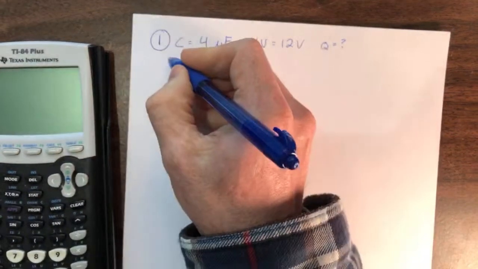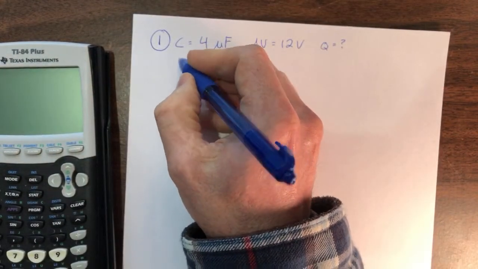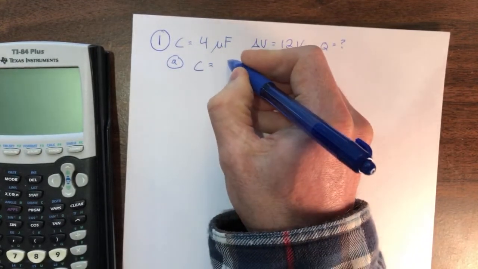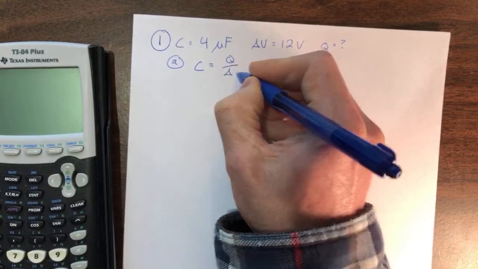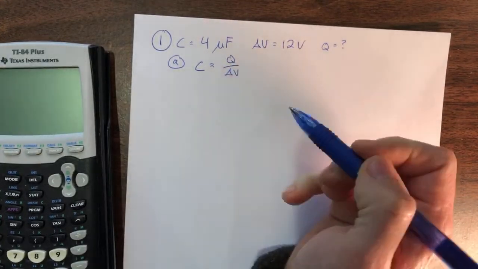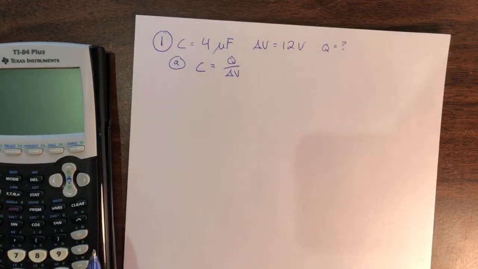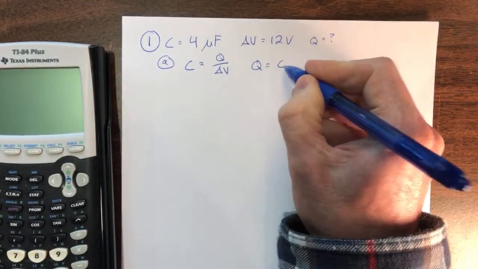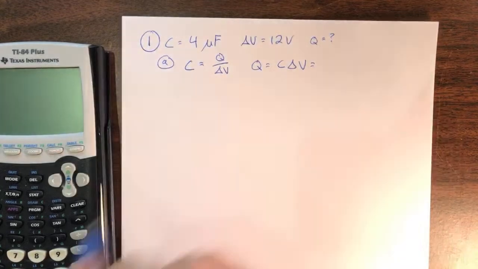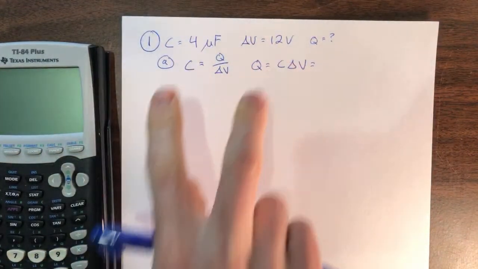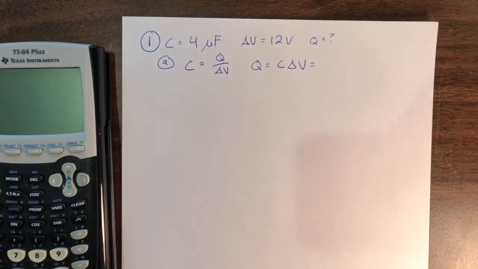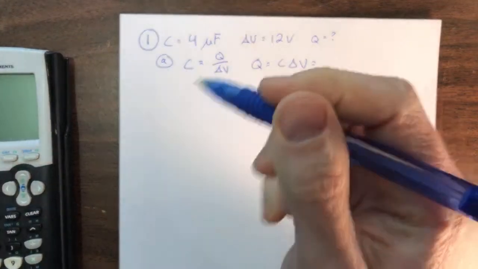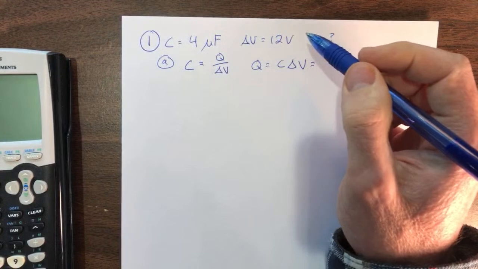So for A, the charge on each plate is going to be from the equation C equals Q over delta V. And we're solving now for Q, so we multiply both sides of the equation by delta V, giving us Q equals C delta V, which is simply multiplying these two things together. Okay, and we can just leave it like that and make it into microcoulombs.